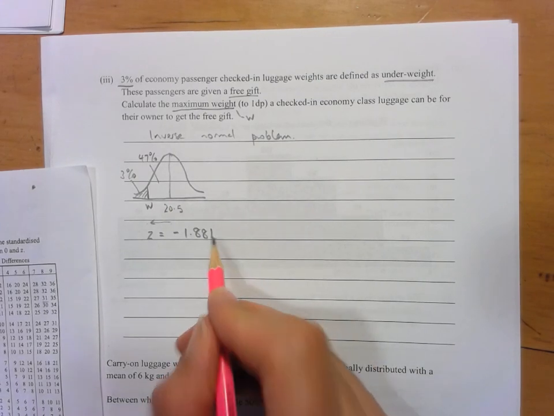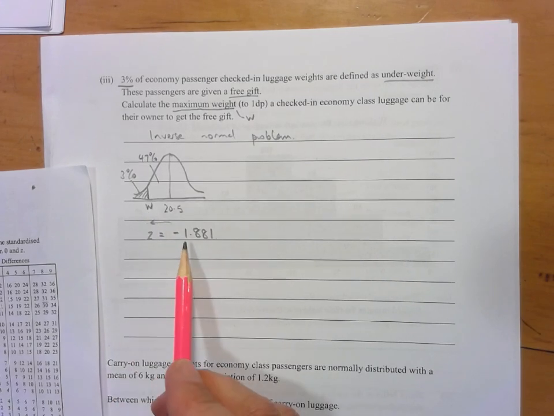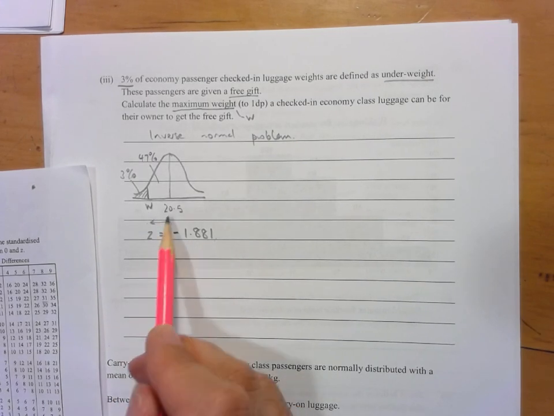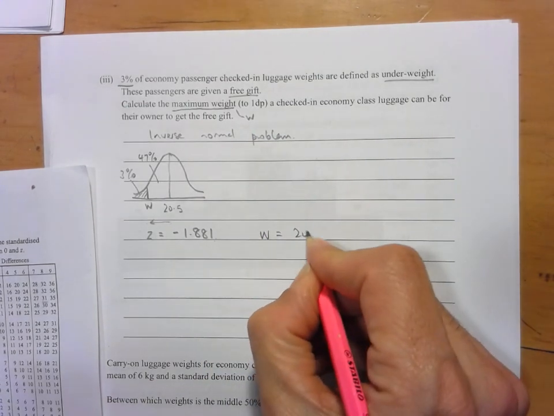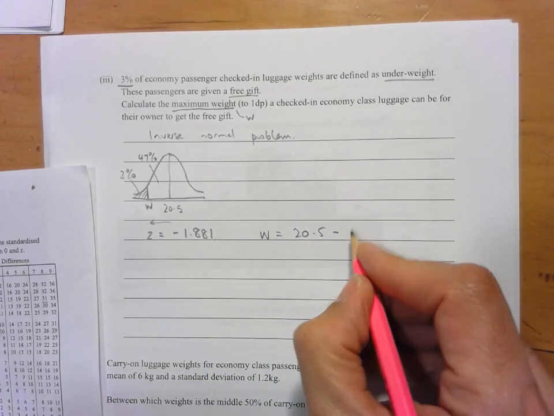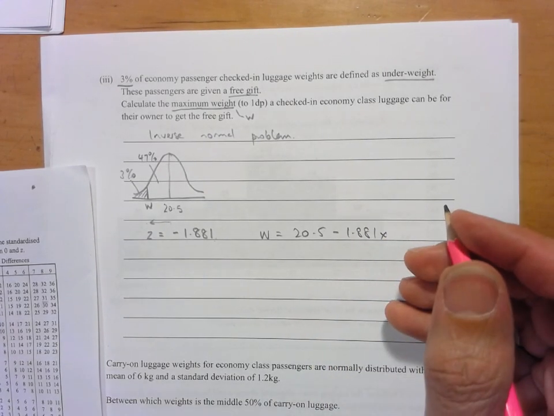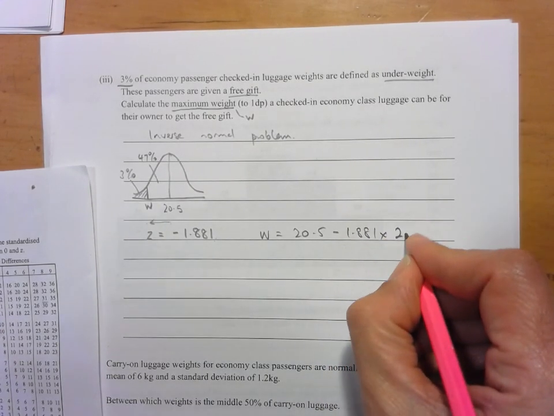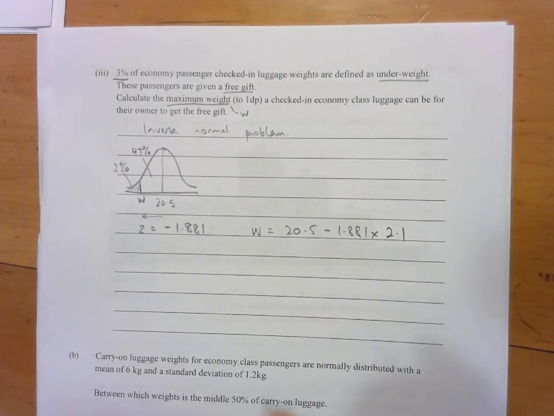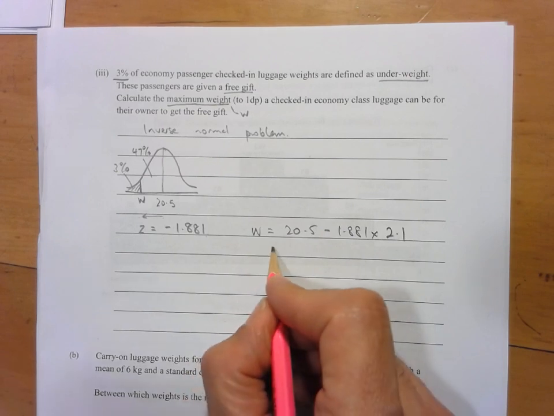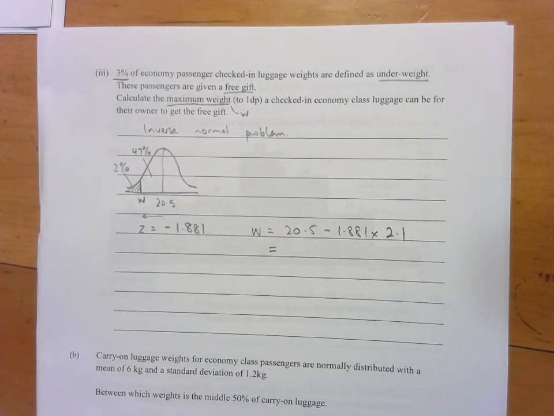When my Z value is negative 1.881, what does that tell me about my weight? Well, my weight is 1.881 standard deviations less than the mean. So W must be the mean minus 1.881 times the standard deviation, which was 2.1 if we look back on the previous page. Okay, so that's going to be my maximum weight for getting a gift.